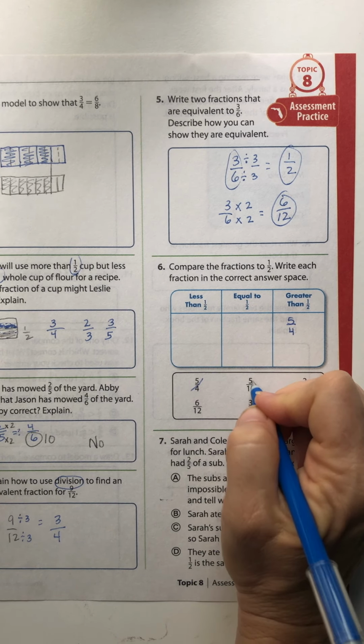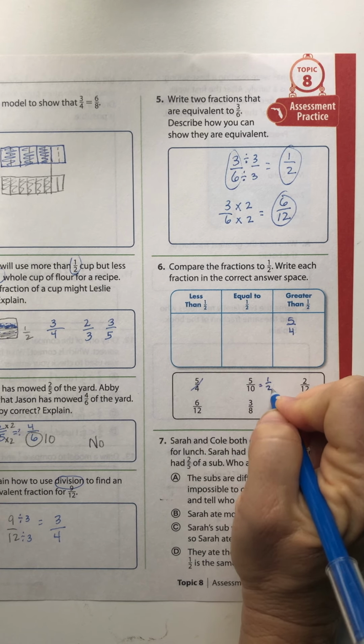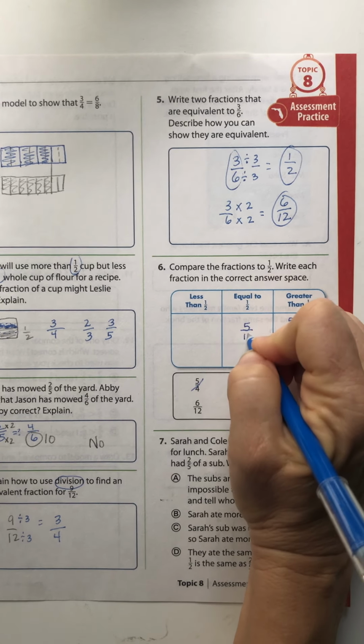5/10. I know that 5 is half of 10. That makes that equal to 1/2.